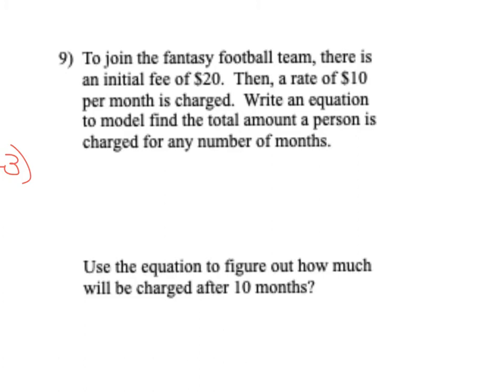It says to join the fantasy football team, there is an initial fee of $20. So let's circle that and remind ourselves that that's where we begin. We begin with having to pay that starting out fee. Then a rate of $10 per month is charged. Now remember that the word per typically represents slope. So I'm going to circle $10 and just write an M for that so that I am clued on to the fact that the $10 is my slope.